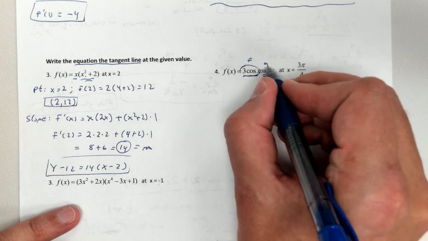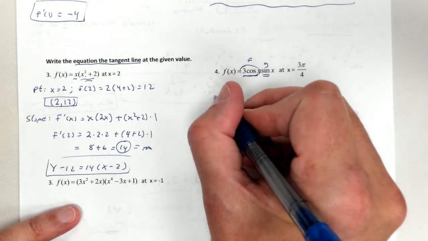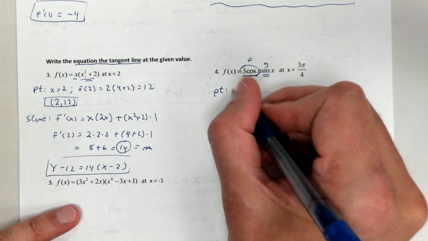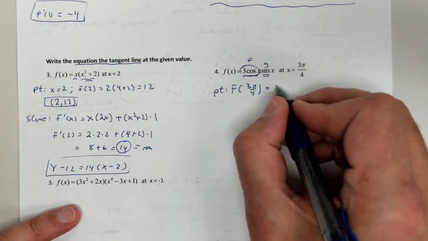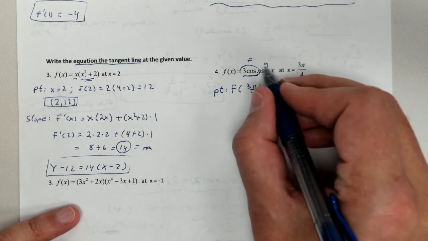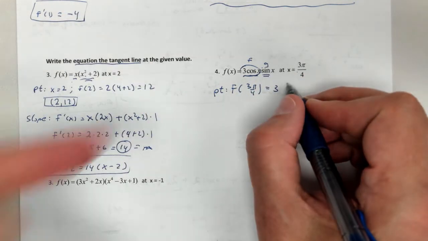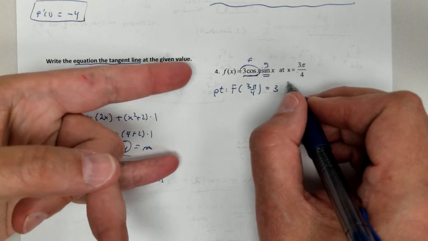So there's f and there's g. When I want to find the point, that's pretty easy to do. F of 3 pi over 4, we're going to get 3 times the cosine of 3 pi over 4, excuse me.